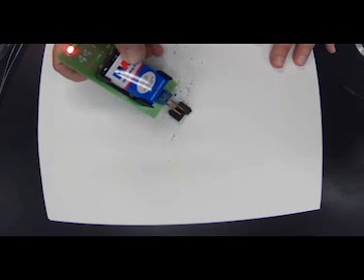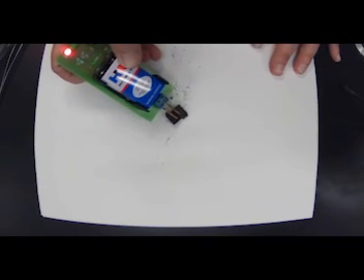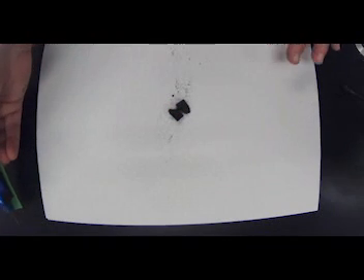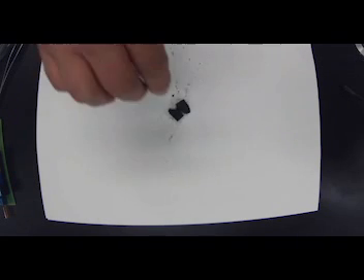It does conduct electricity, but notice it may conduct electricity, but did it have all the other properties? Was it lustrous? Was it malleable? Do you think we could turn carbon into a wire? Okay. All right, next one we're going to look at is copper.